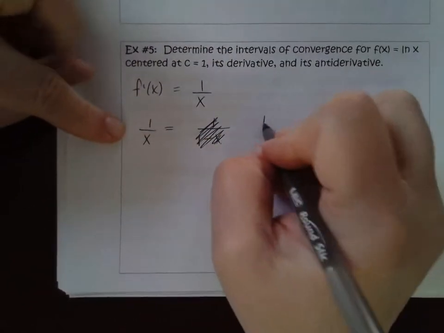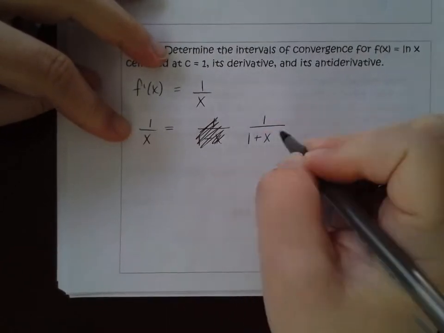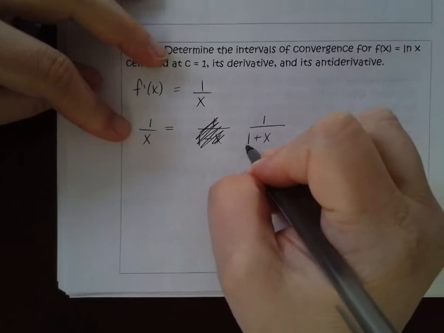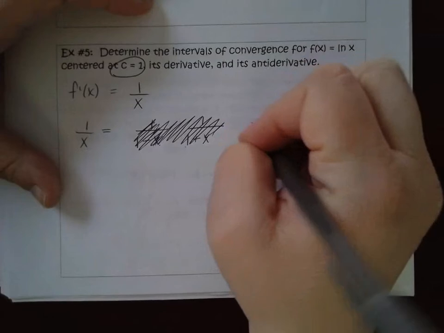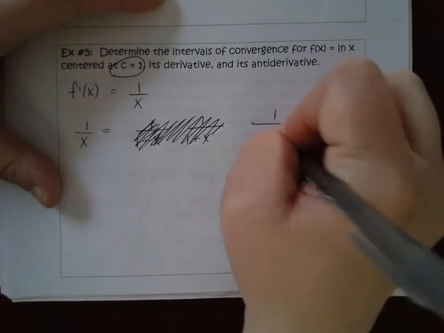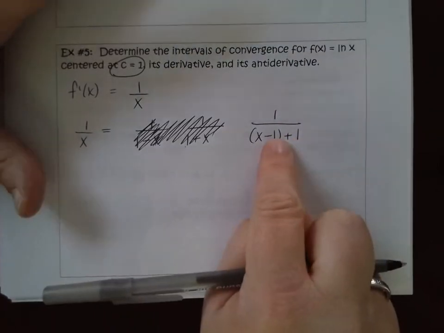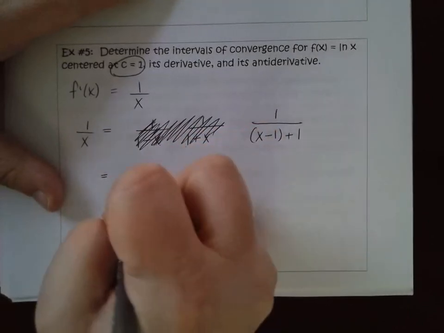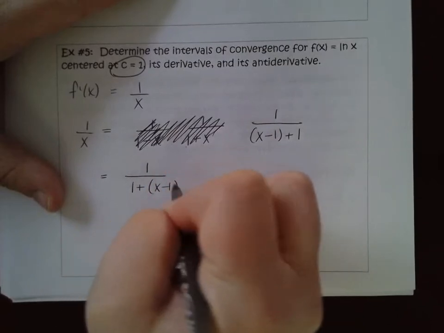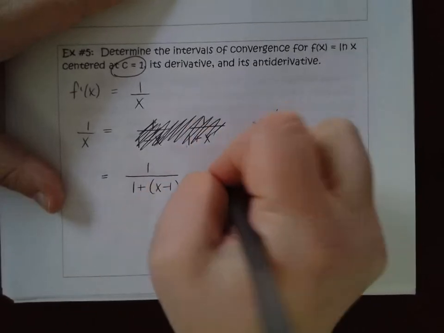So one thing that I can do is put in a 1. But I can't just have 1 without another one. First thing I want to do is center it. Okay. So now I have 1 over x minus 1. But if I center it, I have to also bring in that 1 that I subtracted. It's got to balance out. Therefore, I have 1 over 1 plus x minus 1. But I need a minus here, so I'm going to minus all the way through.